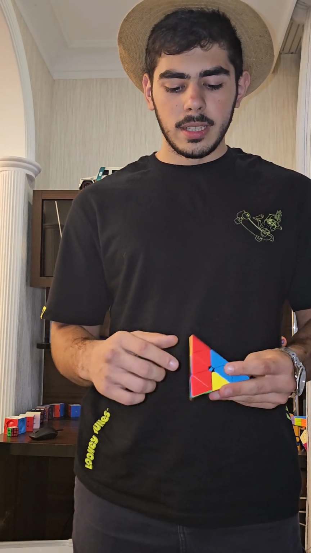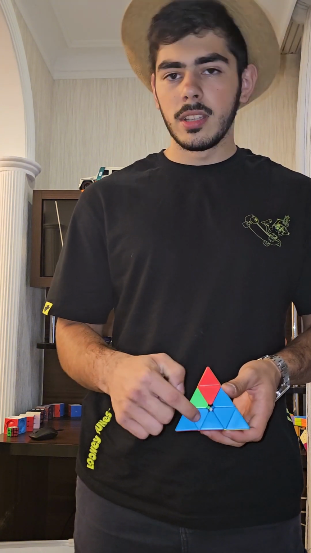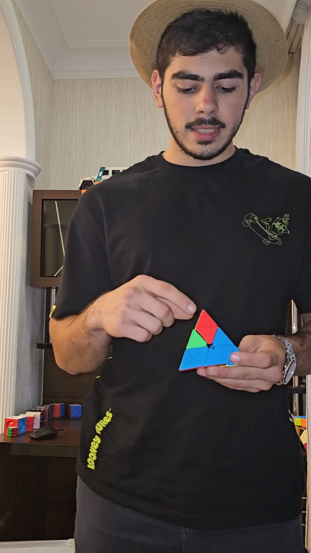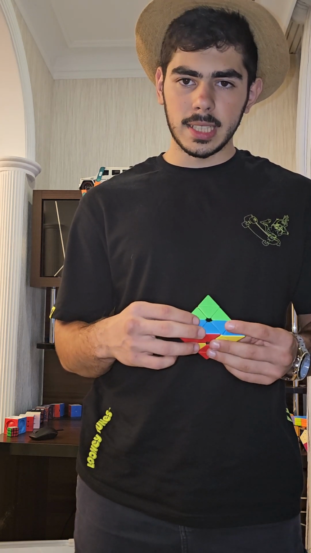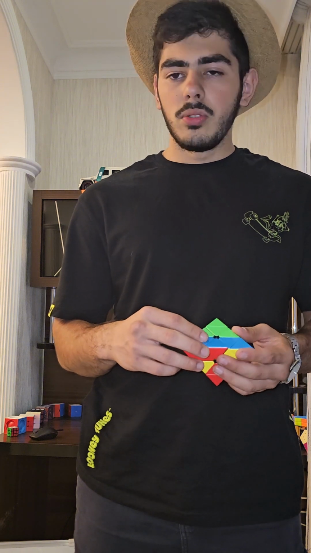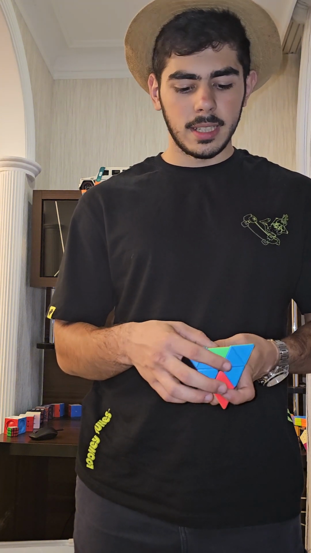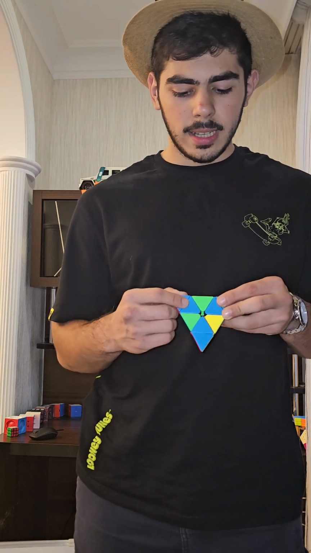Now we have to link all centers together. For example, we can just turn and find two of them are together. Now we have to find the third one on the third layer. We can see that on this layer there are no blue parts. We have to turn them to another side without losing the connection. For example, like this. They are still together. And we can find the last. Three of the blue centers are together.